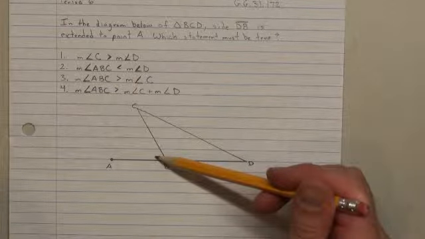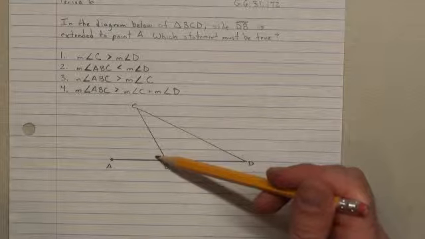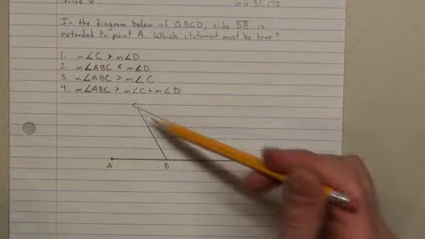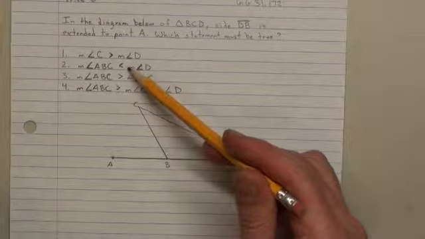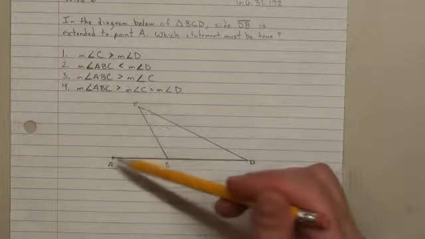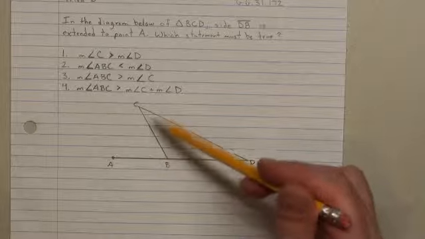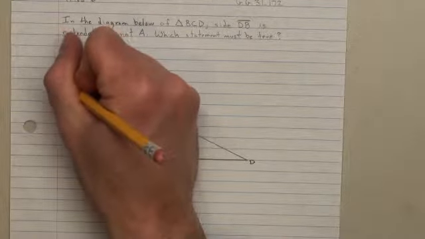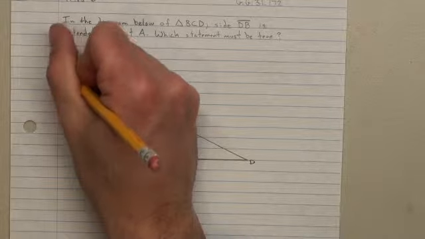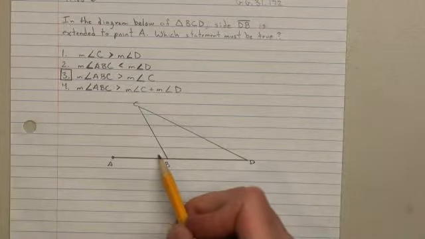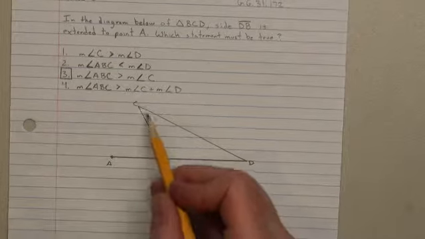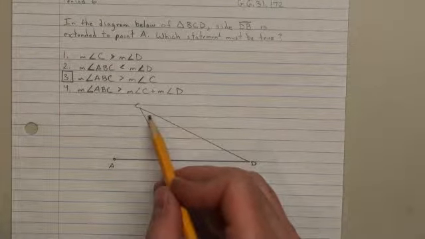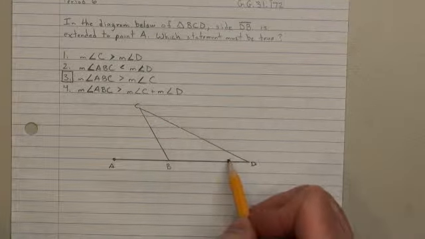ABC, this angle here, the exterior angle, must be greater than the two non-adjacent interior angles. So it's not that one. That one's false. The measure of angle ABC is greater than the measure of angle C. That's the answer. It must be. That's one of our theorems for exterior angles, that the exterior angle is greater than both of the non-adjacent interior angles. So it's got to be greater than C, and it has to be greater than D.